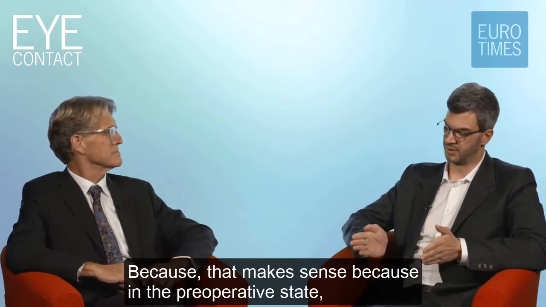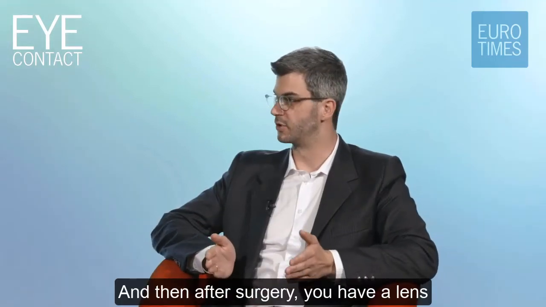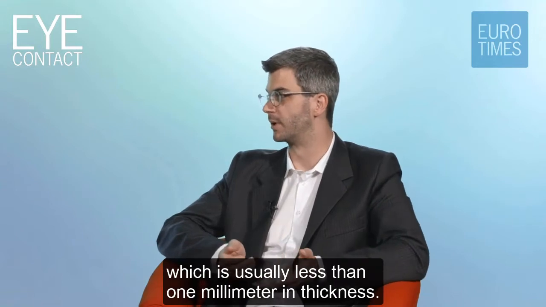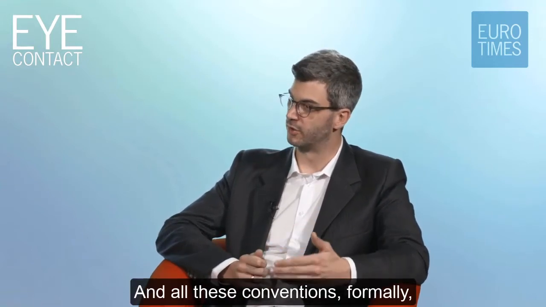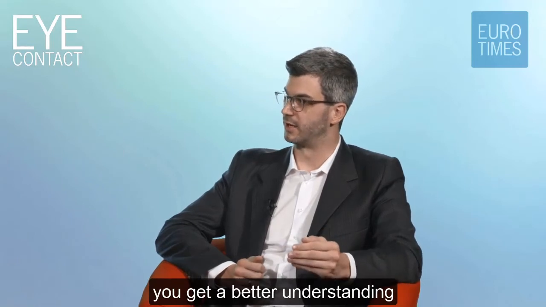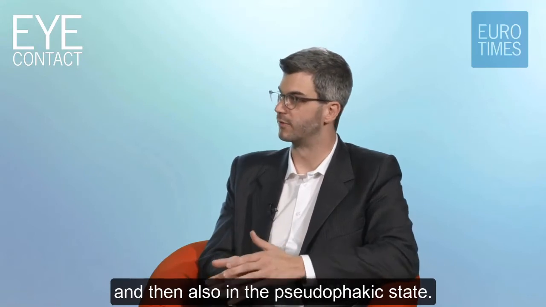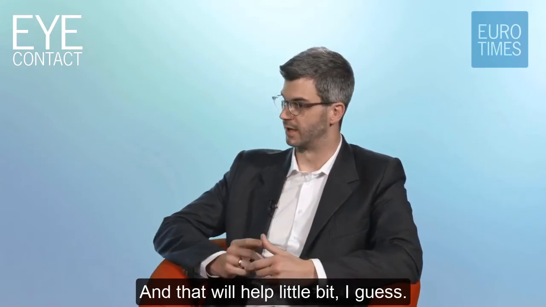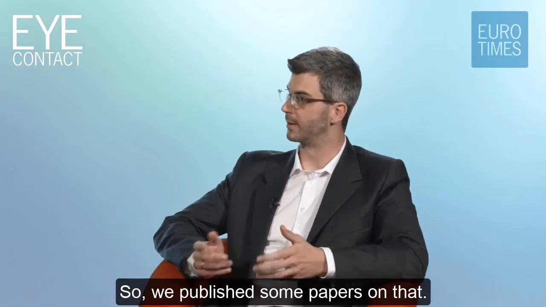Because that makes sense, because in the preoperative state, you have a very thick lens in the eye, obviously 4-5 millimeters. And then after surgery, you have a lens which is usually less than 1 millimeter in thickness. So there's a lot of a shift that you can't really predict properly. And all these conventional formulae just try to predict it using different parameters. But with intraoperative OCT technology, you get a better understanding of how the capsular bag looks like in the aphakic state and then also in the pseudophakic state. And that will help a little bit, I guess. That helps with the effective lens position. Yes, it does. So we published some papers on that.